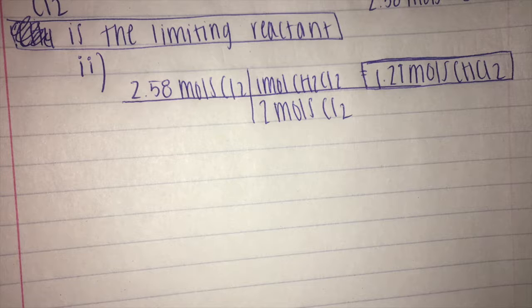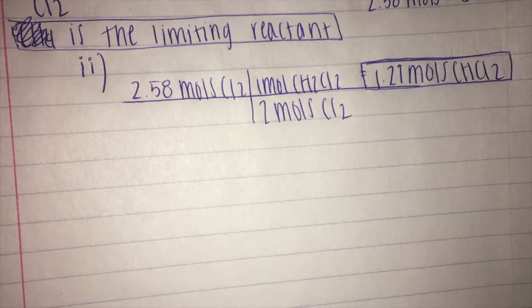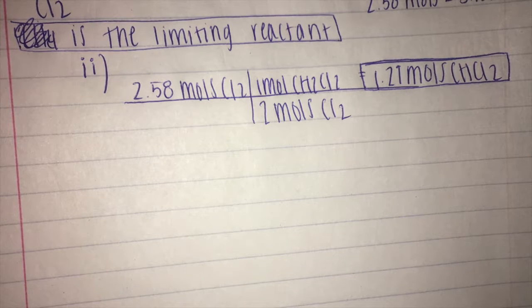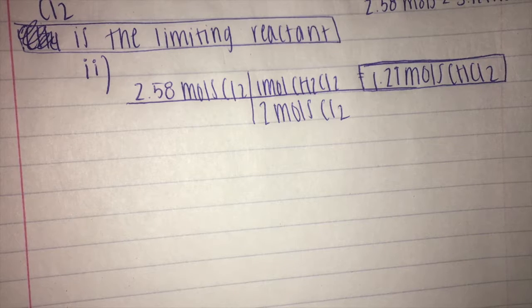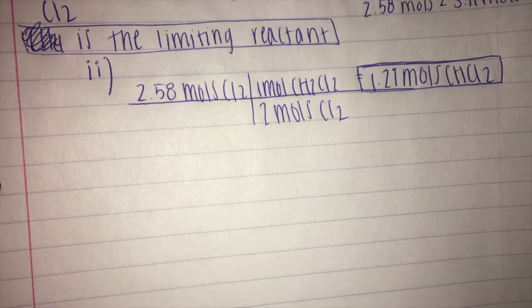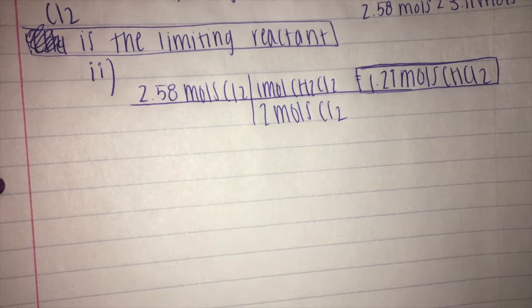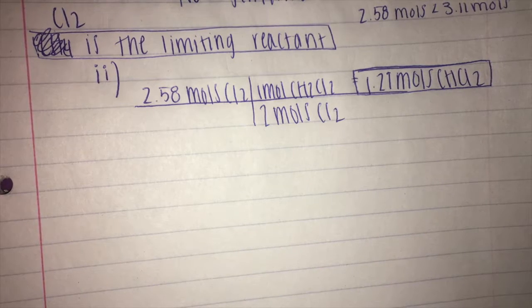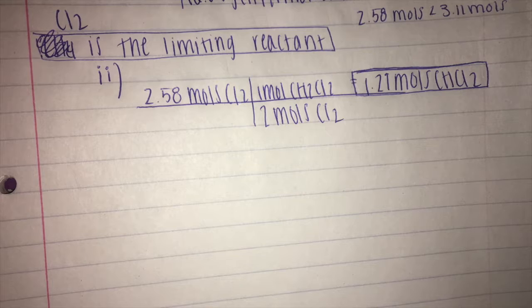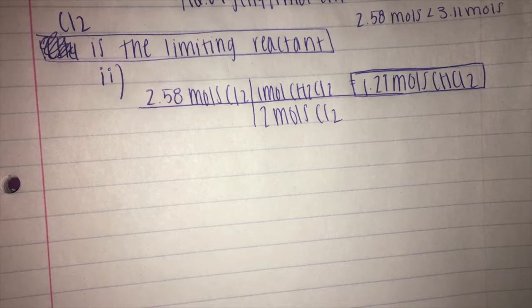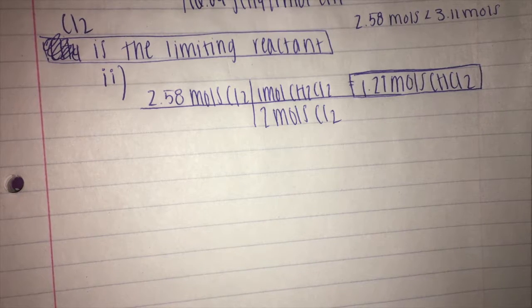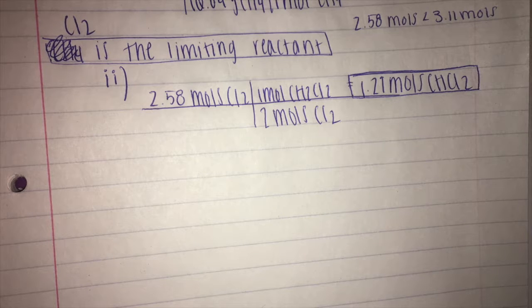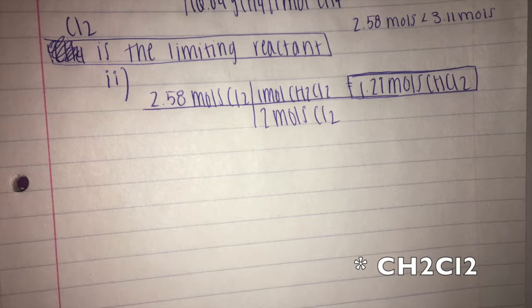Next, we calculate the total number of moles of CH2Cl2 in the container after the limiting reactant chlorine has been totally consumed. All we need to do is a stoichiometry problem converting 2.58 moles of chlorine into moles of CH2Cl2. We divide by the molar ratio of 2 moles of chlorine to 1 mole of CH2Cl2 and find 1.29 moles of CH2Cl2.